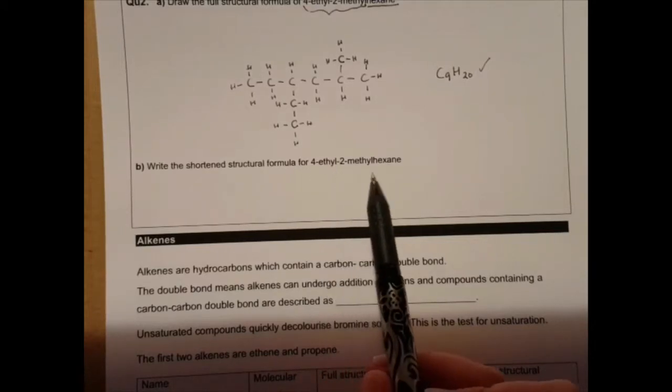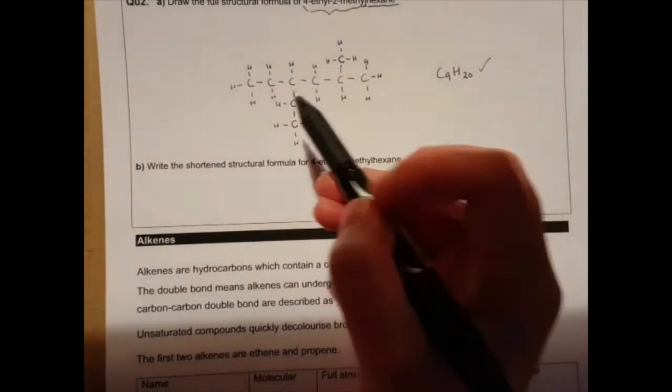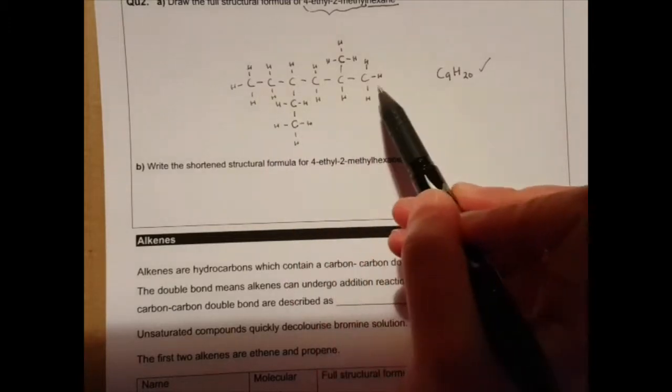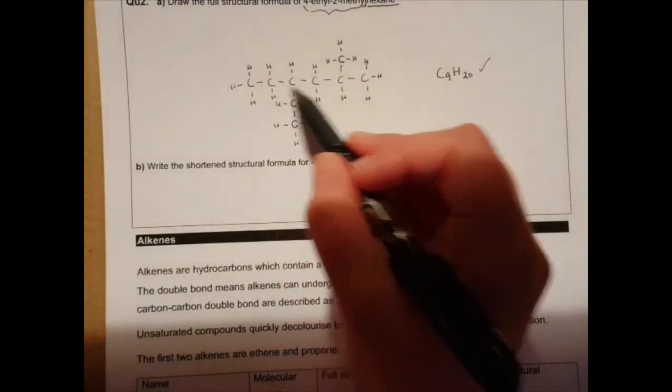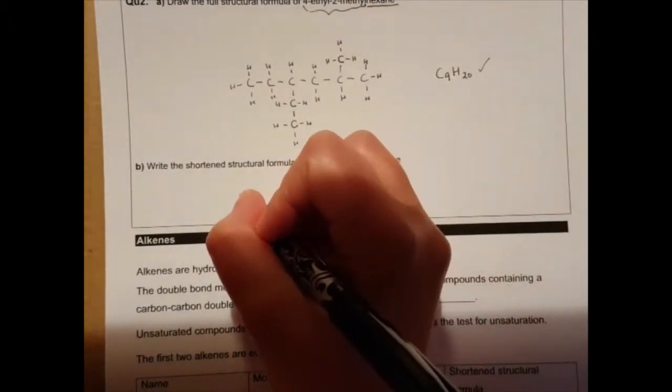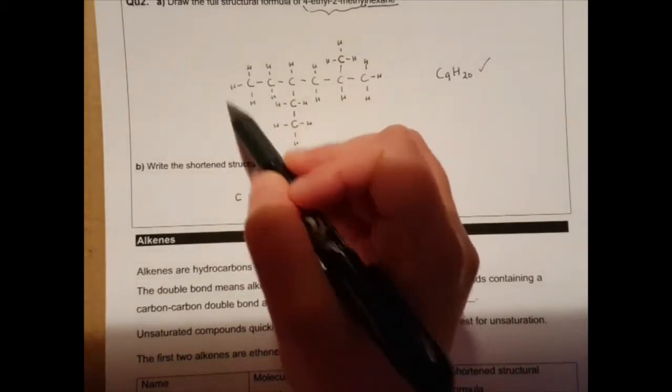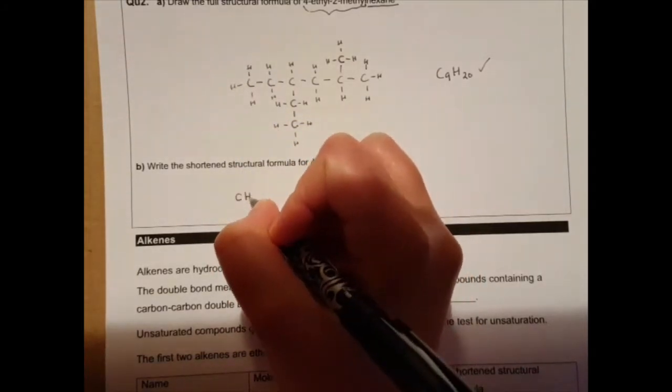Okay, and then we're going to write the shortened structural formula for the compound that we've just drawn, ethyl 2-methylhexane. Again, this is probably easiest done from one of these ends here. So I'll actually do it starting at the left-hand side this time. Doesn't matter which way round you do.